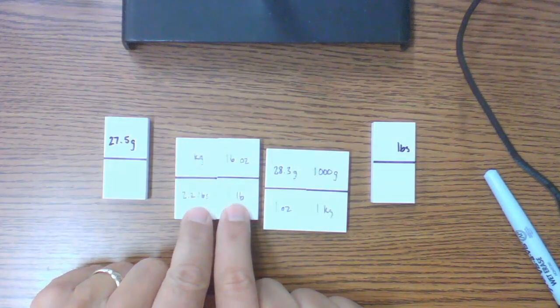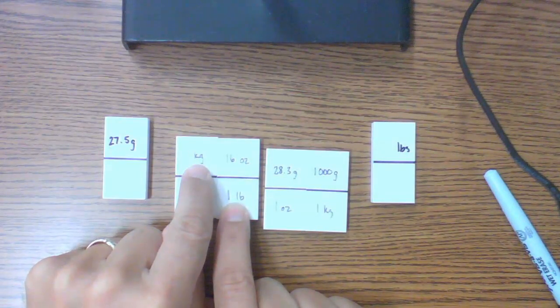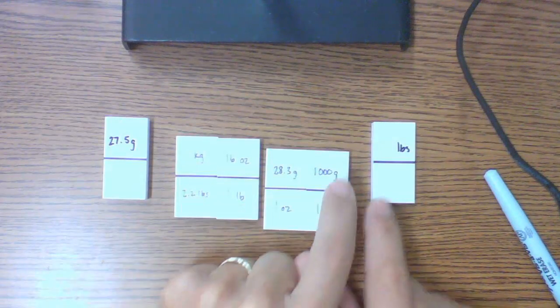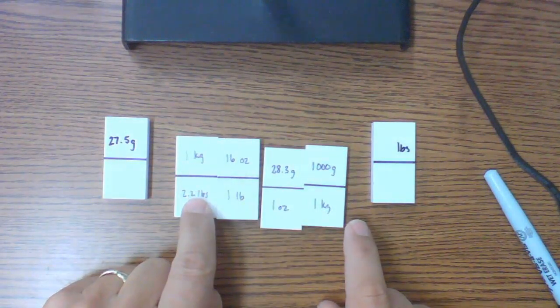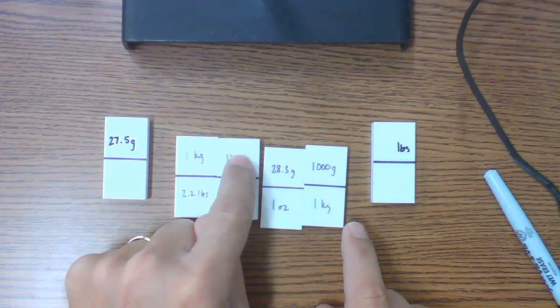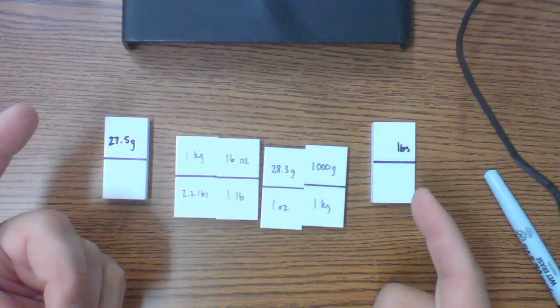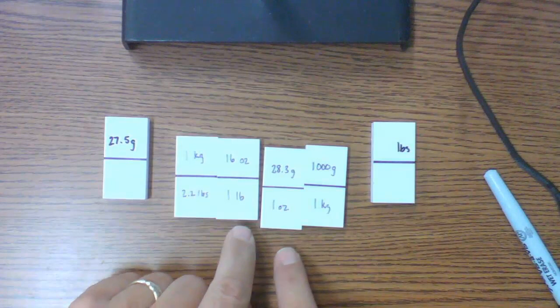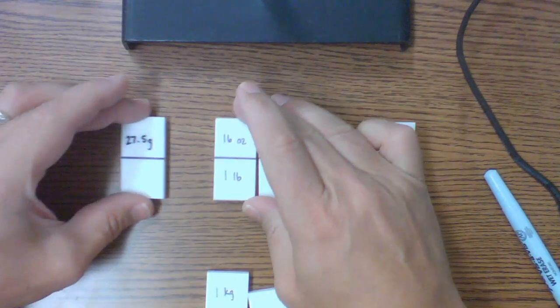So if I wanted to, I could go grams to kilograms, kilograms to pounds. Okay, that's one route. Or I could do grams to ounces, ounces to pounds. So I've got two different routes, and remember, both routes should give us the same answer. So I'm going to just choose this one. Okay, we're going to set this one up.